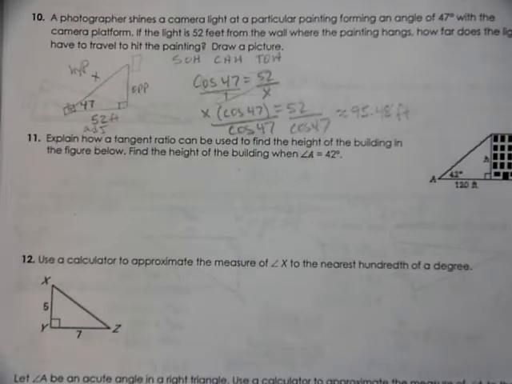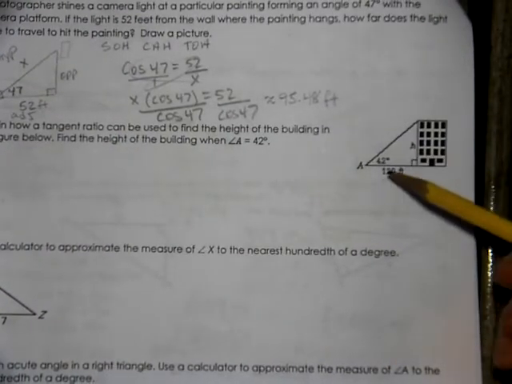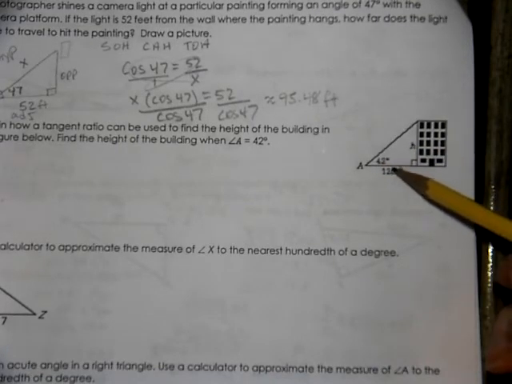Explain how a tangent ratio can be used to find the height of a building in the figure below. Find the height when the angle is 42. Well, explain. If we're going to do some explaining here, then we would talk about the opposite over the adjacent.